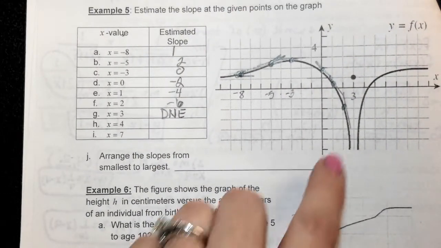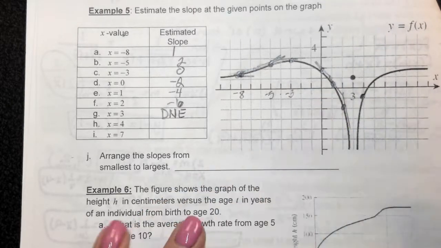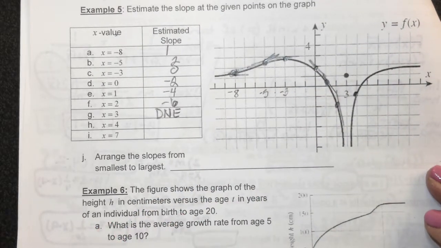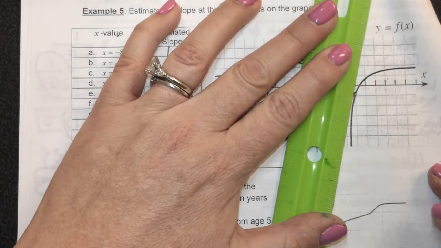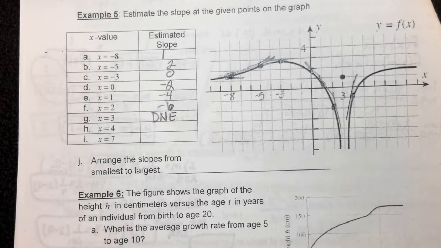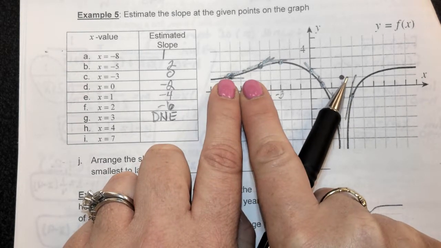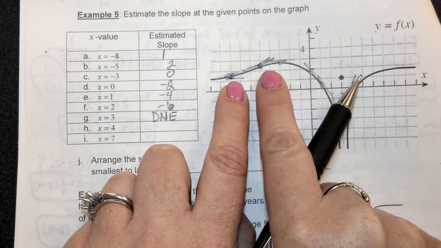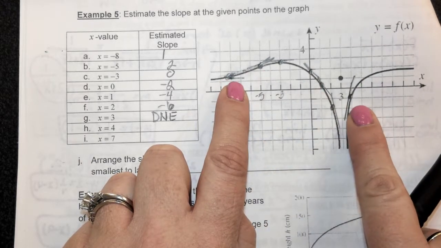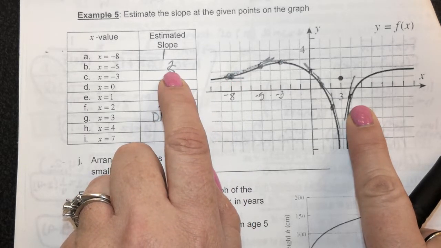X equals 4. So again, find the point on the curve at x equals 4. Sketch your tangent line. So am I looking at a slope of a positive or a negative? Positive. Compare it with your other two tangent lines that have a positive slope. The tangent line at x equals 4, is it steeper?